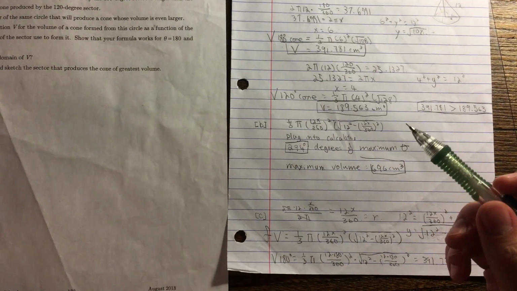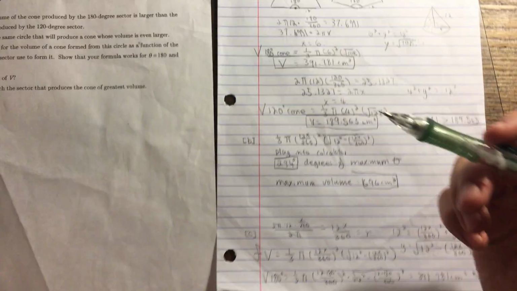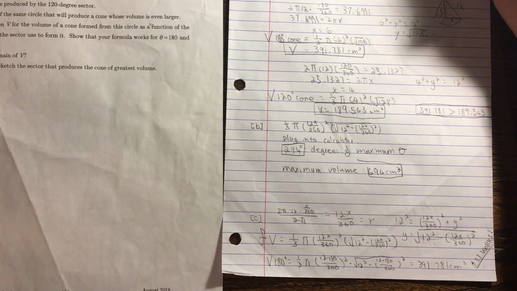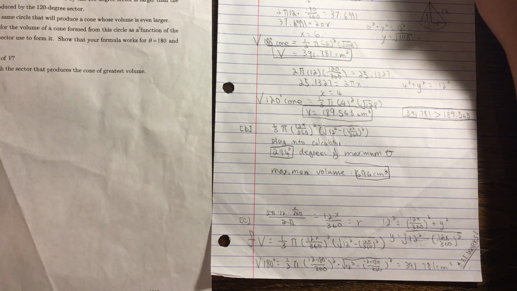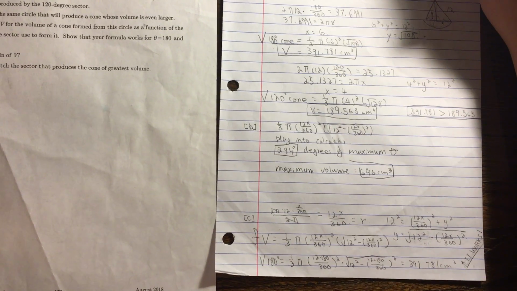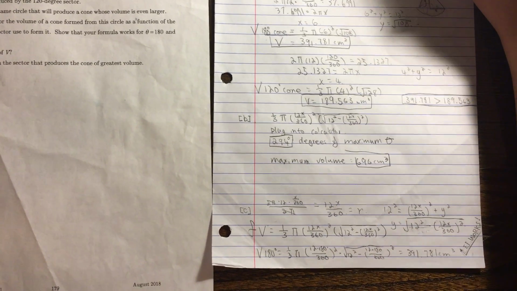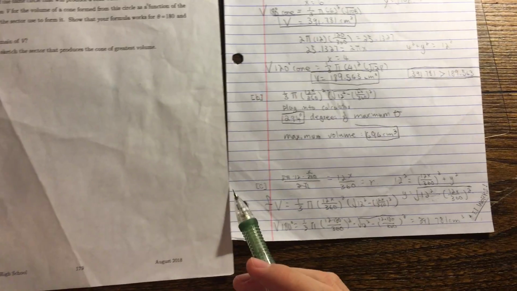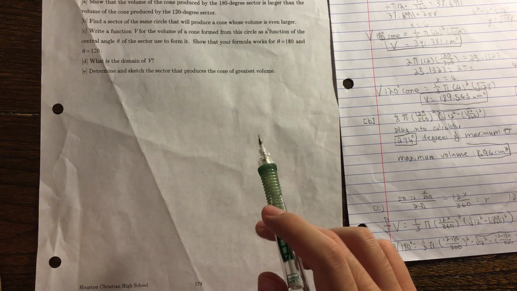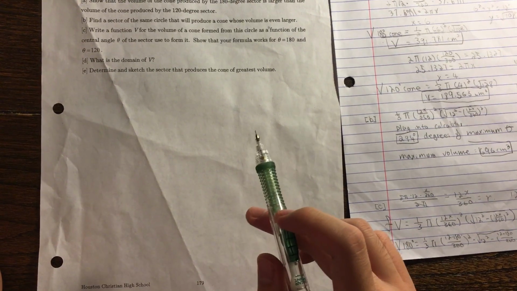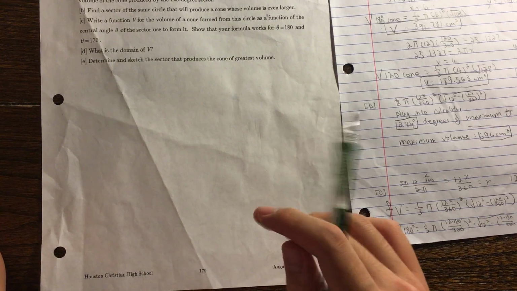So for part B, we're actually gonna skip that and come back just for a better prediction. So we're gonna do part C first and find the equation for the volume of the cone as a function of the central angle theta of the sector used to form it. So going back to part C, we're gonna do this first, and we're gonna go back to that.